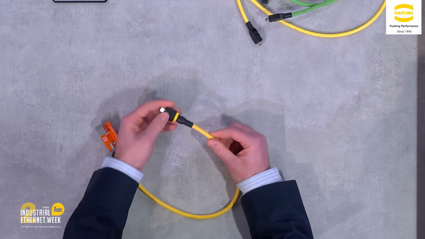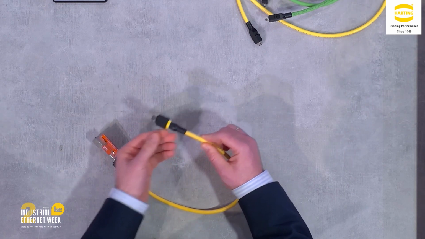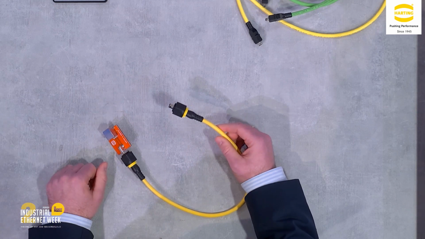We have a possibility with some indicating markings or an unlocking ring. So to sum it up, it's one final solution. It's reducing your total cost of ownership at the end of the day due to its pre-assembled, plug-and-play, and 100% tested solution.